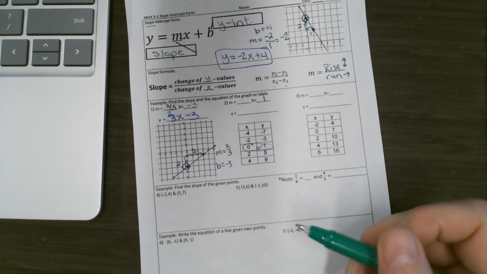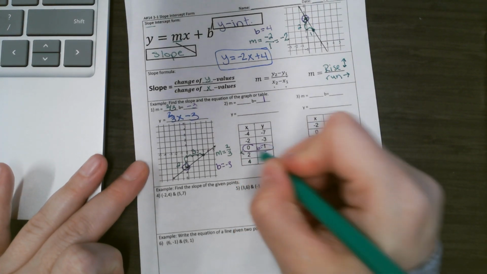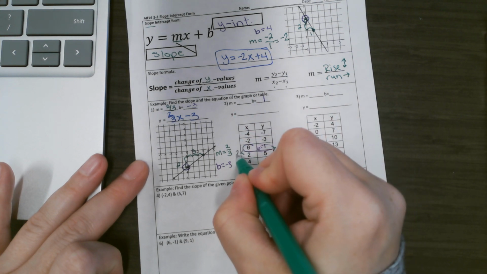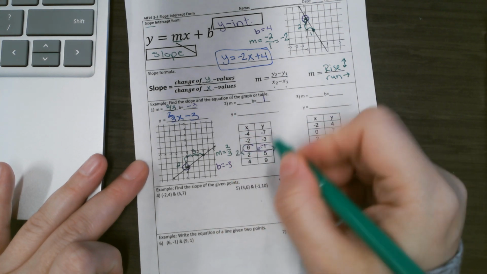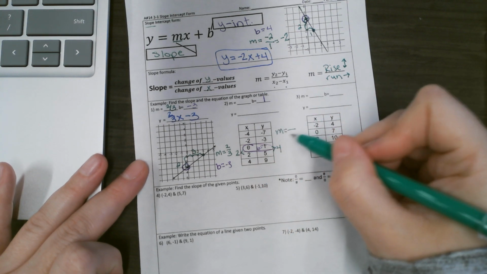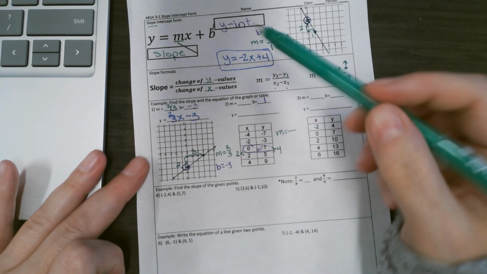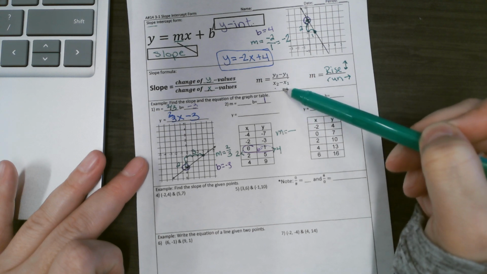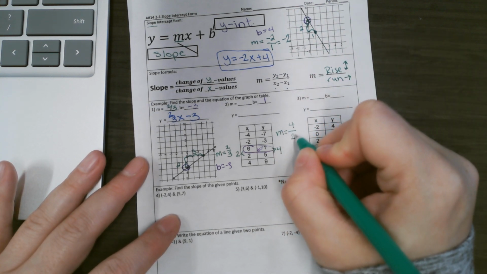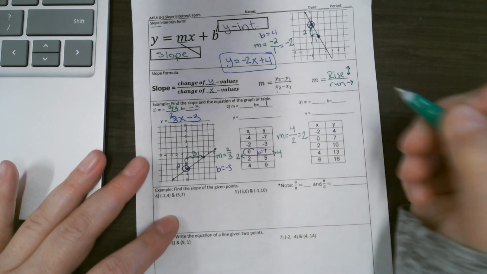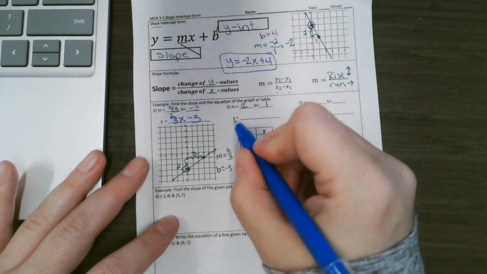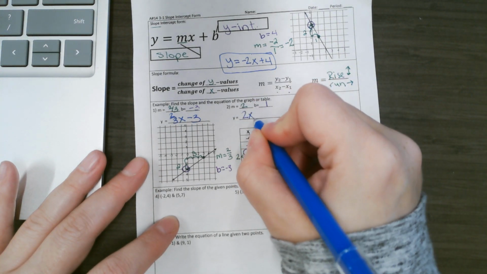For your slope, you're going to find what you're changing by on the sides. So from 0 to 2, we added 2. From 1 to 5, we added by 4. When we go to do the fraction, just be careful with that. It's the difference of the y's over the difference of the x's. So this example is going to give us 4 over 2, which simplifies to 2. That makes our equation y equals m, x, and then our b.